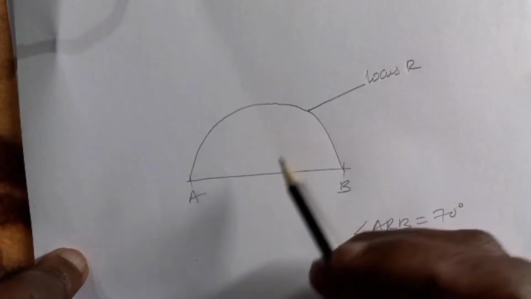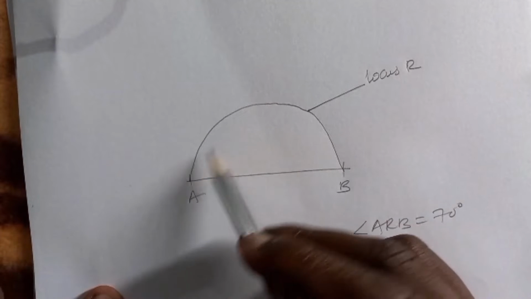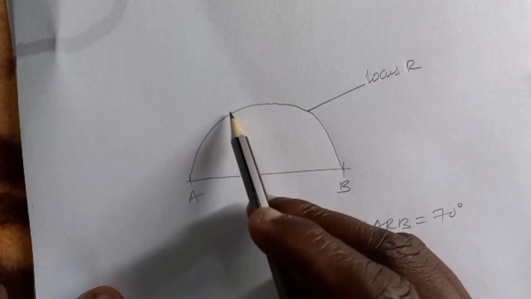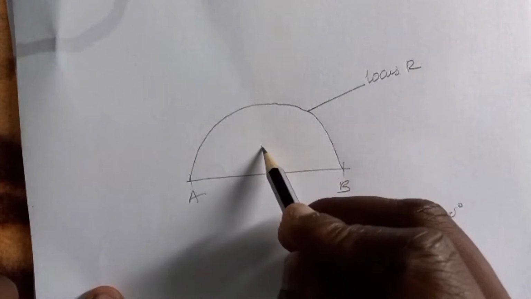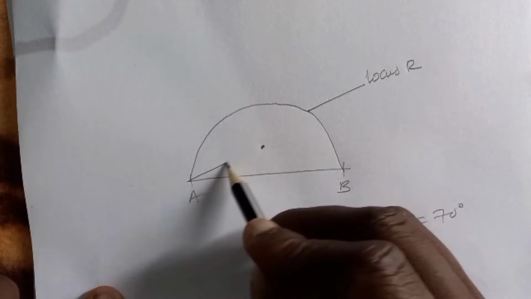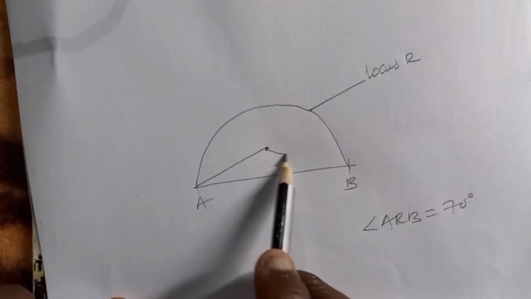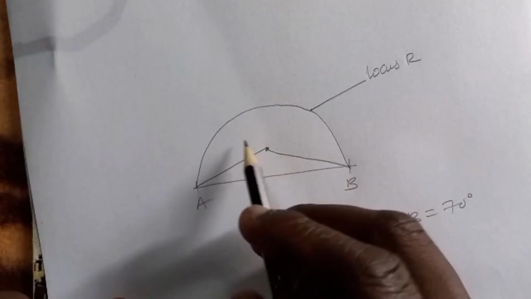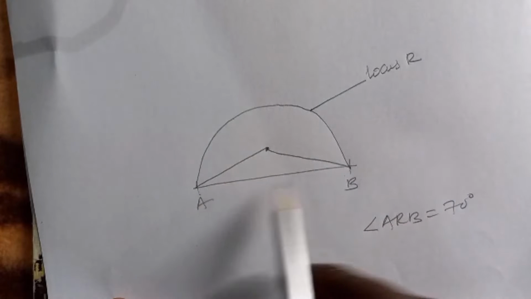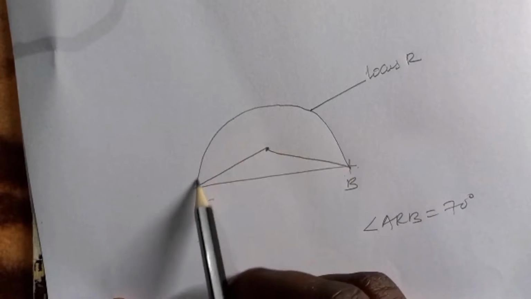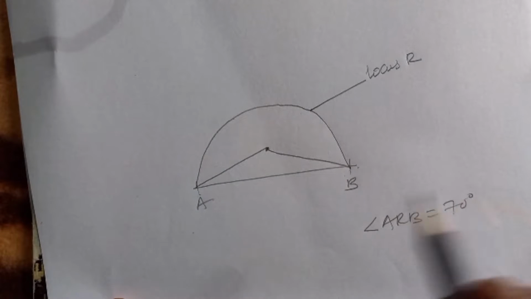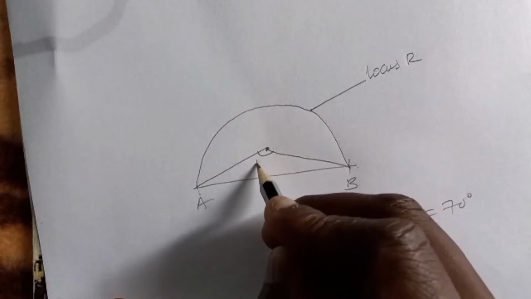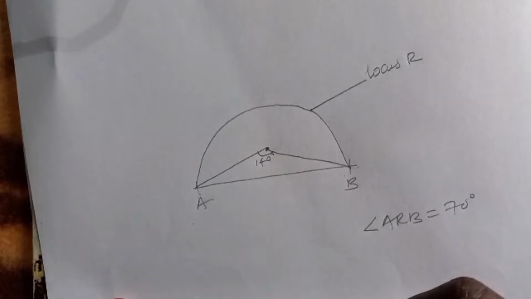How do you ensure that any angle made on this arc from point A to B will be 70 degrees? You need to have a center. You need to construct the center there. And if the angle made by chord AB on this circumference here is to be 70 degrees, you need this one to be 140. Why?